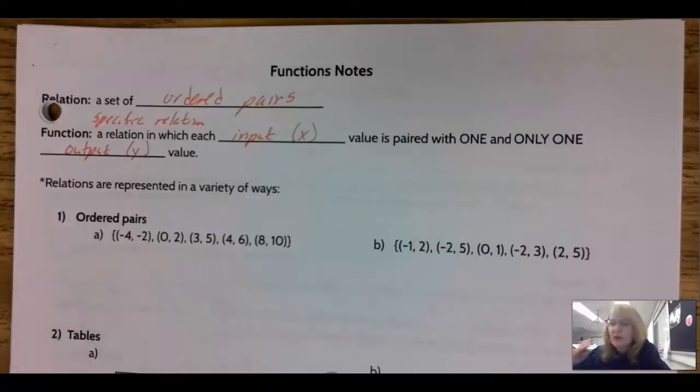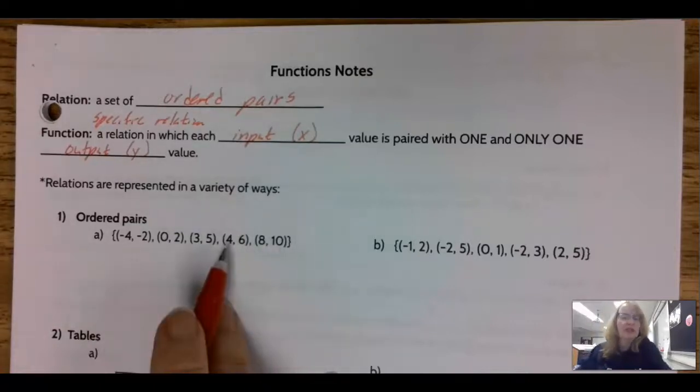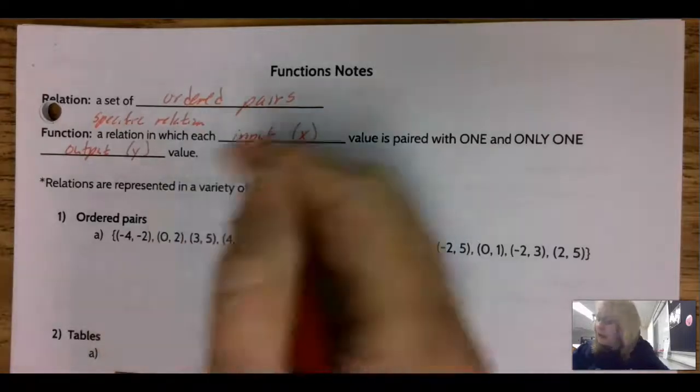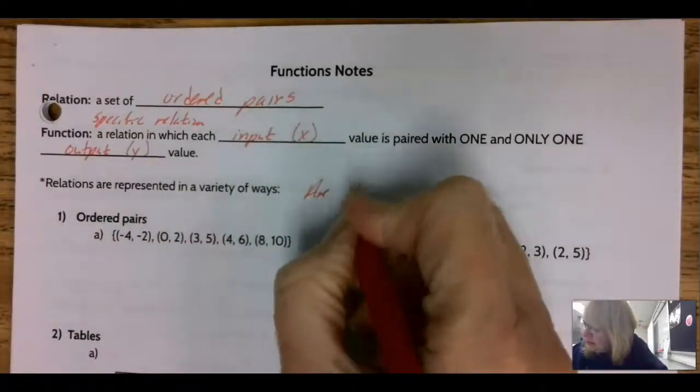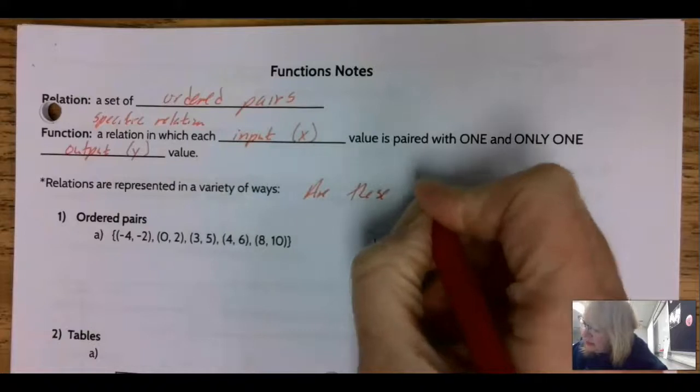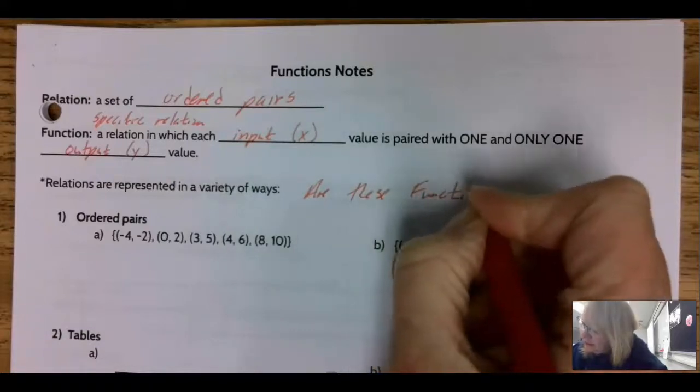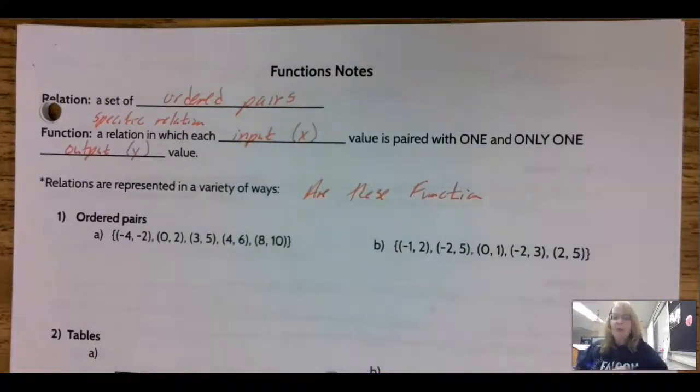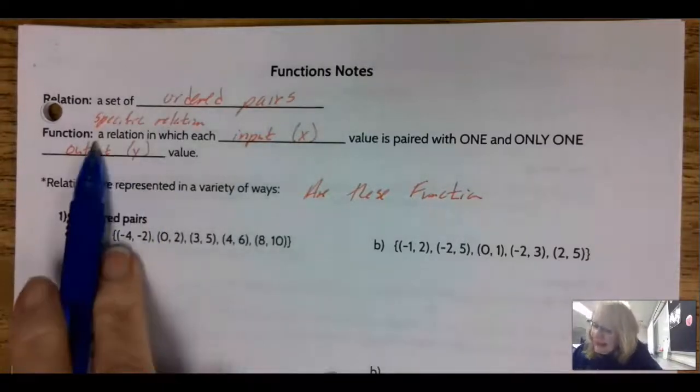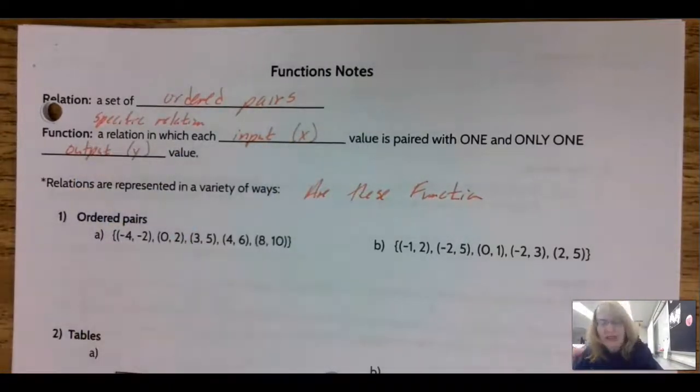So what we're going to do now is we're going to look at a whole bunch of relations, and we're going to talk about if they are functions. Are these functions? Okay, so you know me well by now, and this is a wonderful math definition, and that's what we do, but here's what I remember, okay?